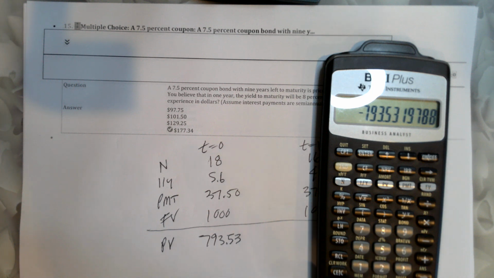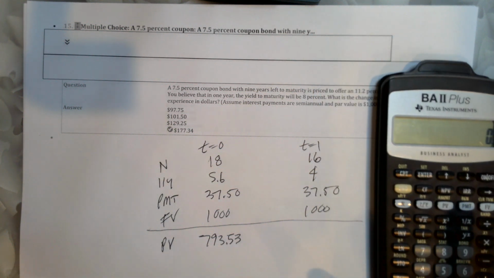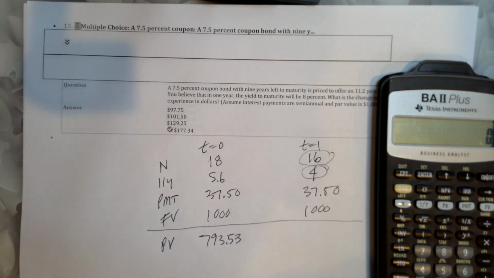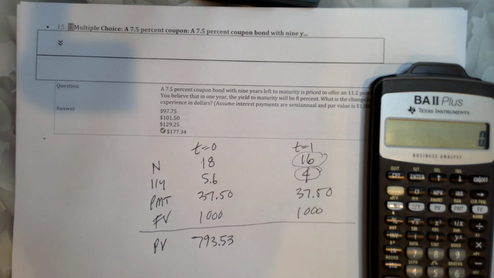I've stored that, and I've stored it as a negative because we're going to subtract it from the next value in order to find the value change. Okay, now notice that there are only two things that have actually changed here. I could clear everything out and re-enter everything, but why would I do that? Because I am so lazy.